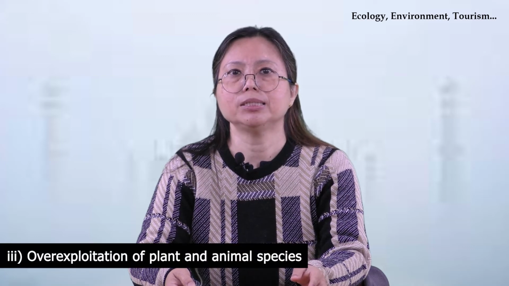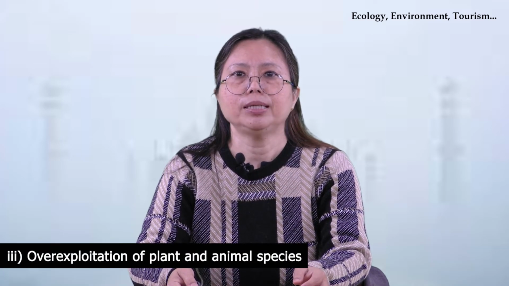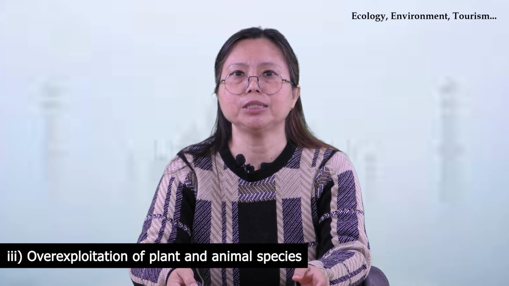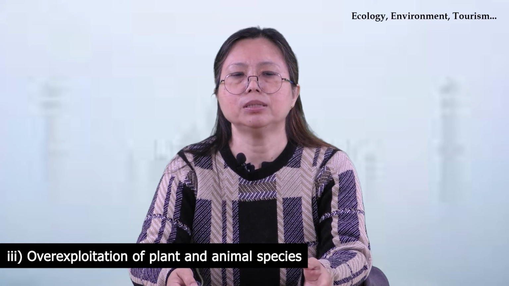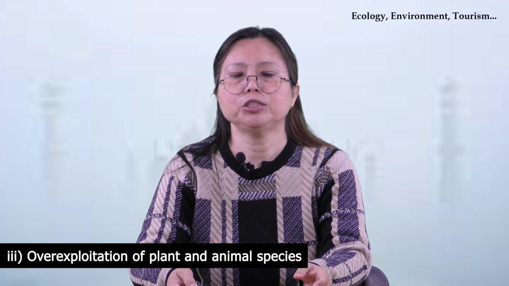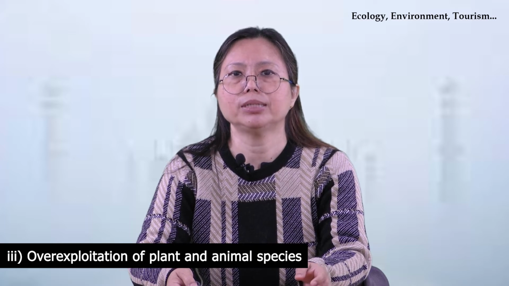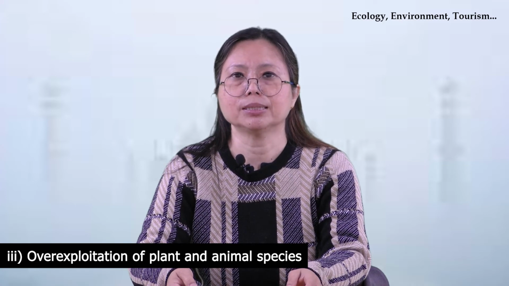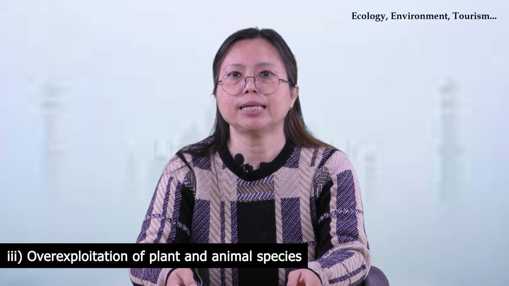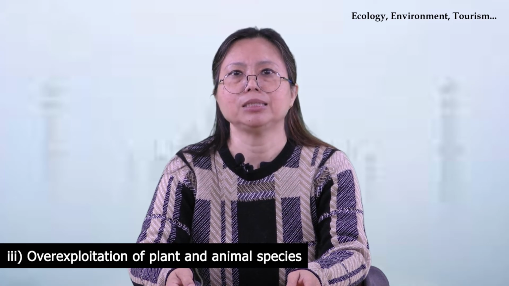The third point is the overexploitation of plant and animal species. If there is excessive hunting or fishing and exploitation of the birds or the fishes, these exploitations pose a major threat to the threatened species of birds, mammals, amphibians, reptiles, and overfishing in the marine habitats. The forests, the fisheries, and the wildlife resources have been overexploited to the point of extinction.